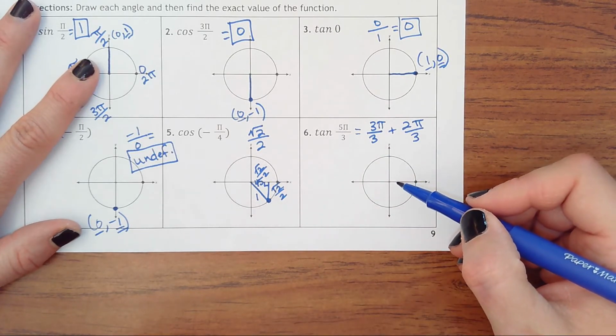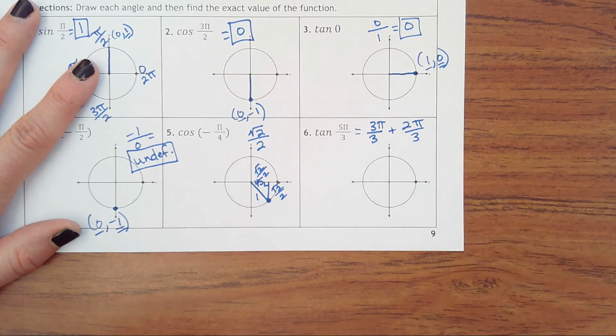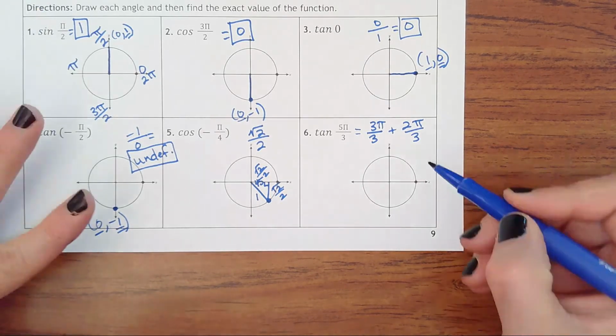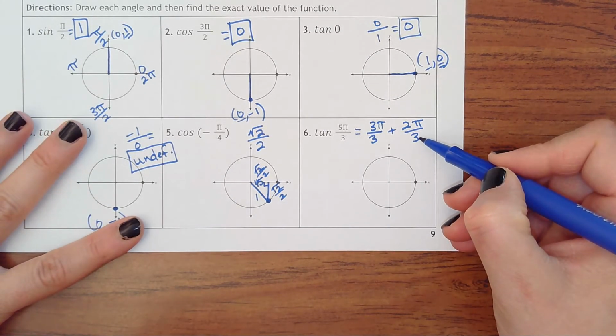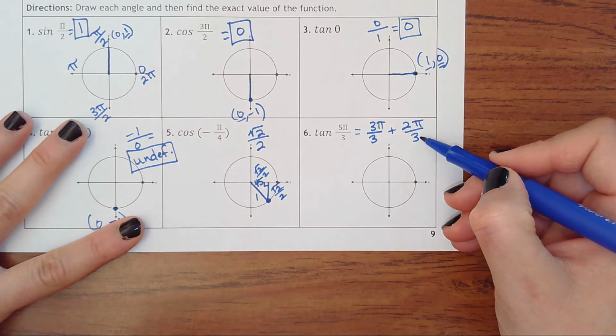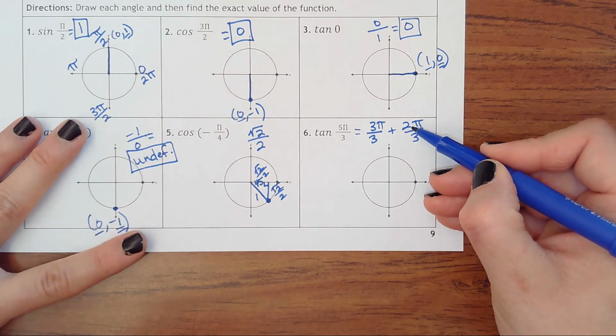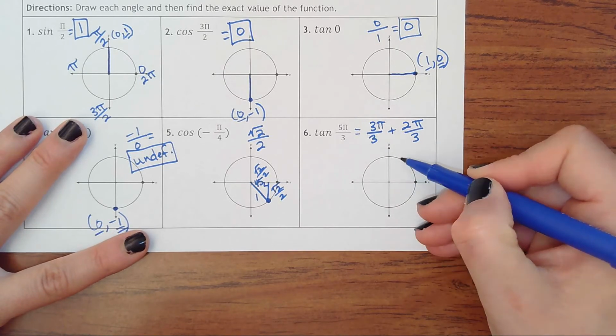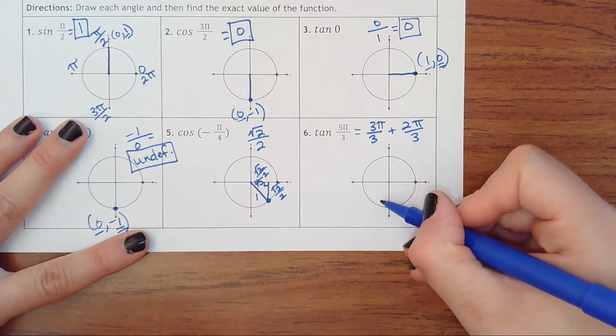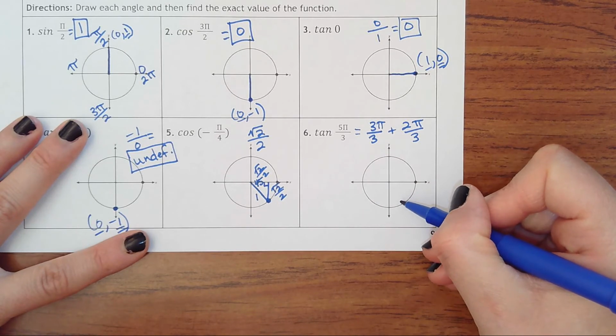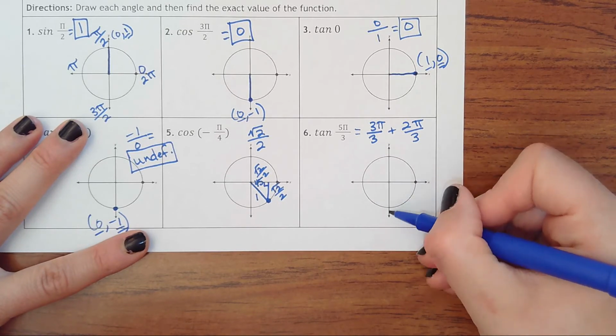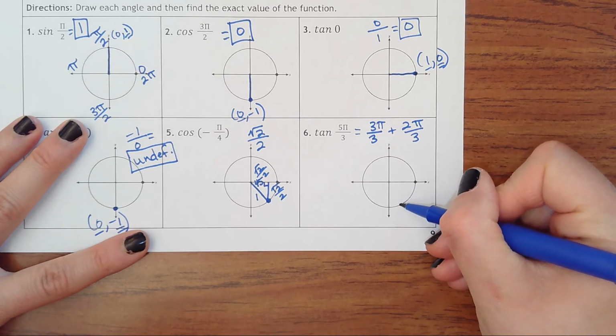You could turn it into degrees if you're really struggling, but I'm thinking a third of pi, a third of my 180 would be 60, and 2 60s would be 120. So I'm 1 whole pi plus 120 more degrees, which would make me 90 plus what, 30 more?